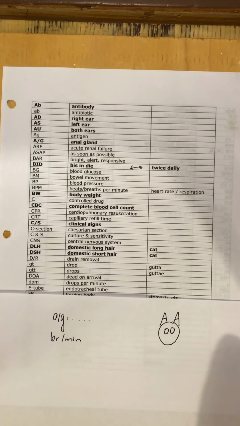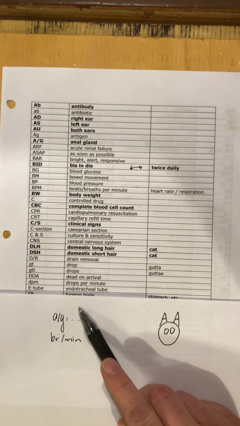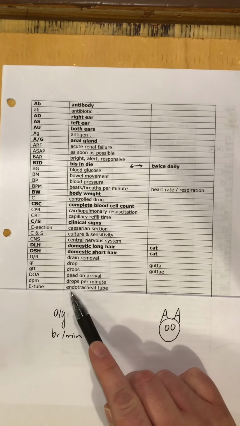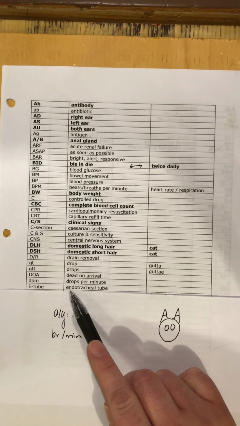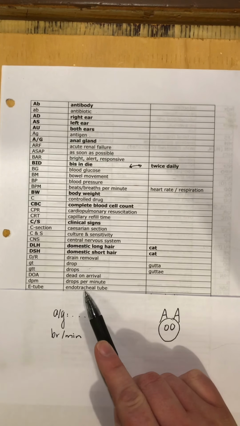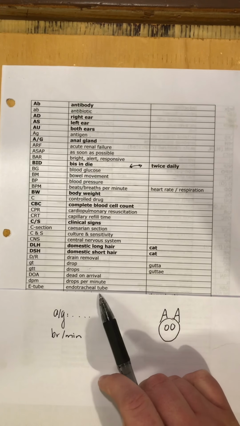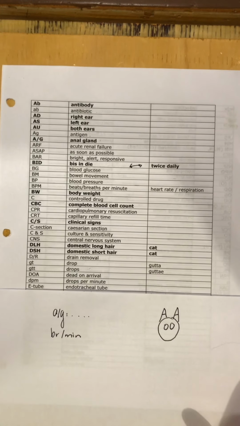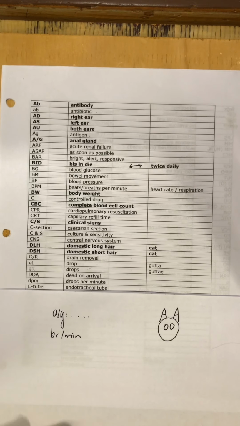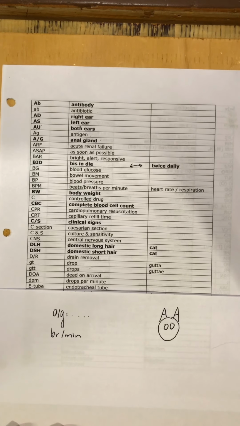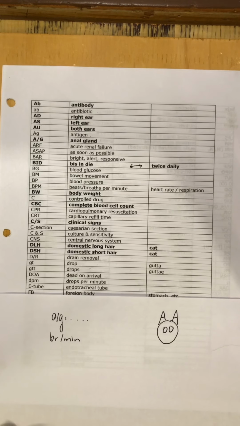So again, let's use our word parts to figure out where this is going. So endo, what does endo mean? It means like inside or within. And trachea is referring to the trachea or the windpipe. So an endotracheal tube is going inside the trachea. We use that during anesthetics to make sure that we can deliver anesthetic gas directly to the lungs and to protect that airway.